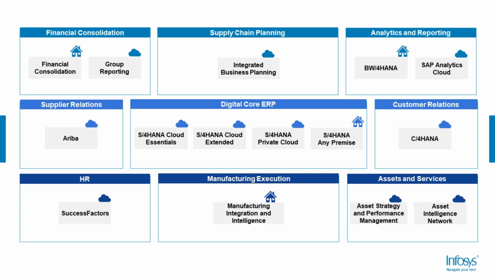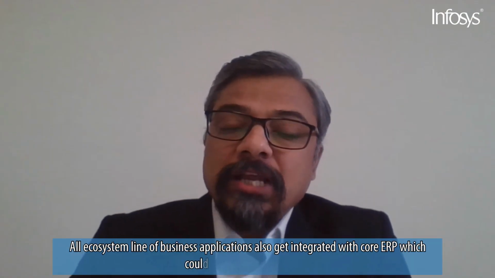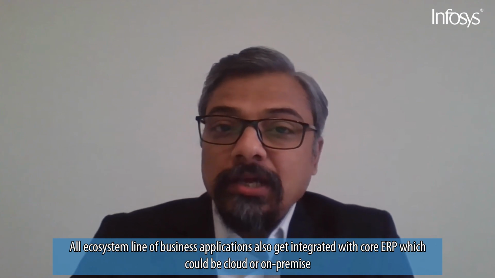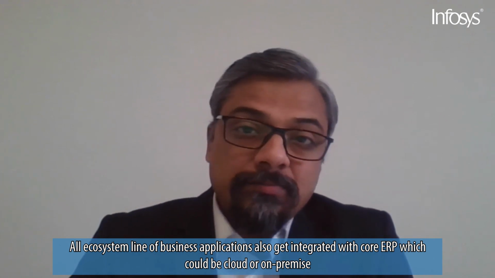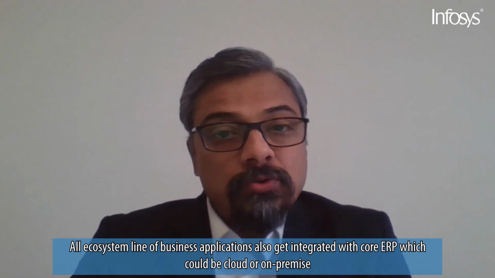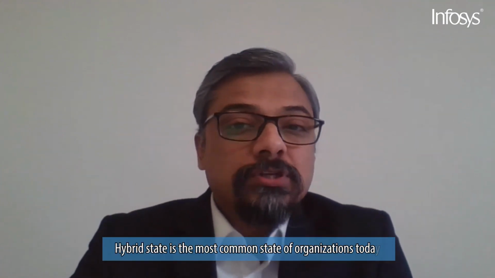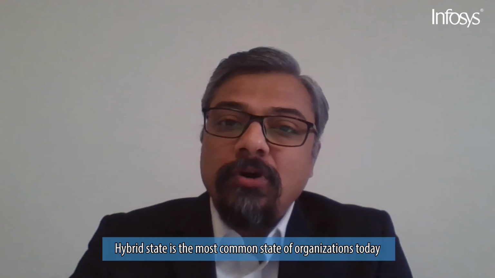Apart from the core ERP, there is an ecosystem of applications that are also coming in the form of either on-premise or cloud. Typically, all the ecosystem line of business applications also get integrated with the core ERP, and those could be SAP as well as non-SAP, cloud, or on-premise. And that's where we get to the hybrid state. Perhaps the most common state of organizations today.